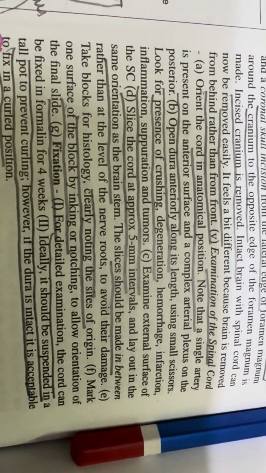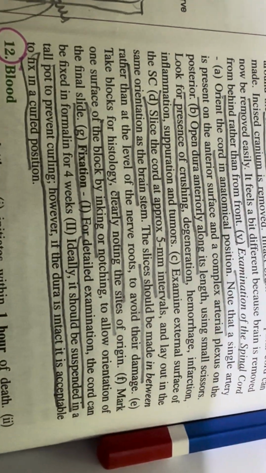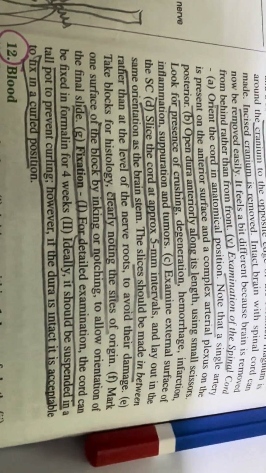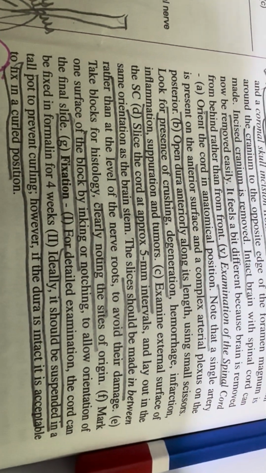Fixation. For detailed examination, the cord can be fixed in formalin for 4 weeks. Ideally, it should be suspended in a tall pot to prevent curling. However, if the dura is intact, it is acceptable to fix in a curled position.